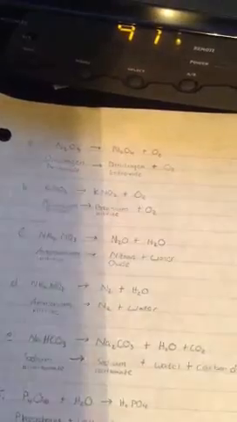For letter C, we have ammonium nitrate yielding nitrous oxide and water. So whenever we balance this equation out, we want 4 nitrogens on each side, 8 hydrogens on each side, and 6 oxygens on each side to give us 2 moles of ammonium nitrate, 2 moles of nitrous oxide, and 4 moles of water.